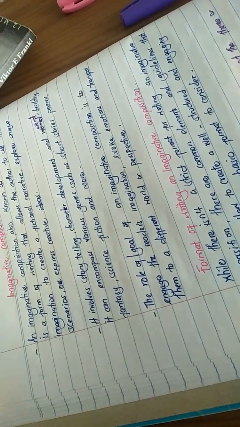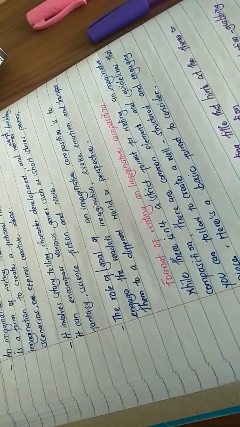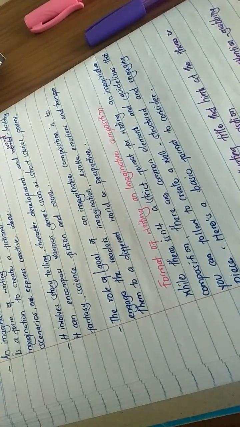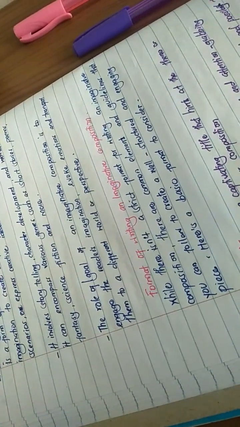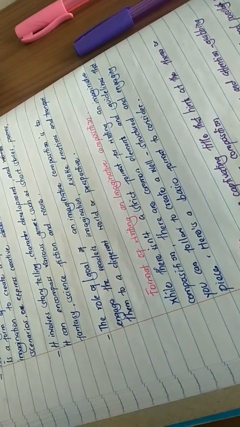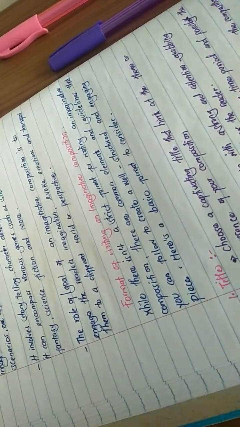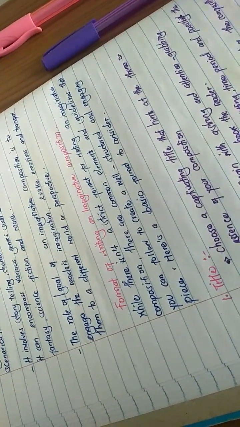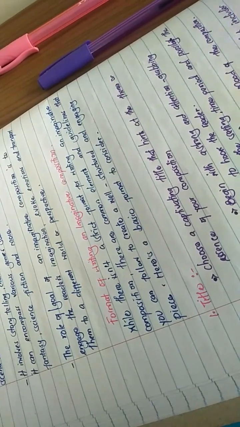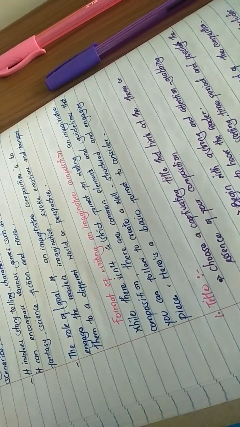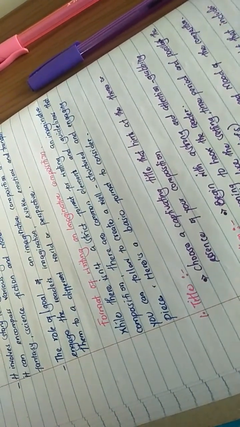Now, what is the format of this imaginative composition? While we know that there isn't any strict format for writing an imaginative composition, there are common elements and guidelines that you can follow to create a well-structured and engaging piece. And here are the basic features or the basic format to consider. First of all, your composition should have a title. Choose a captivating title that hints at the theme or essence of your composition.